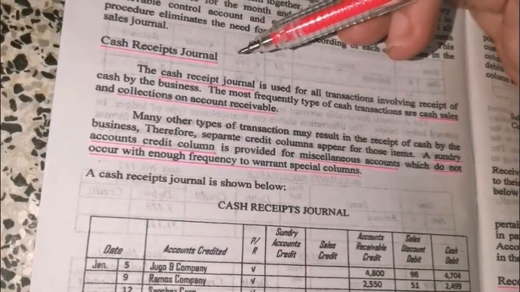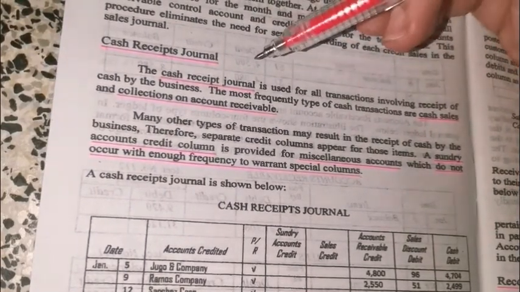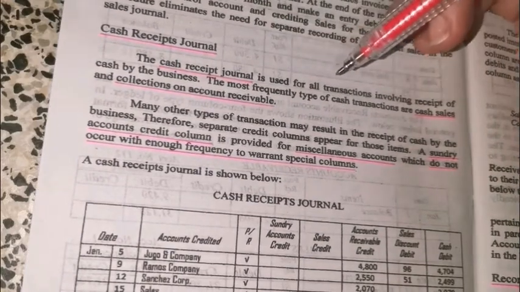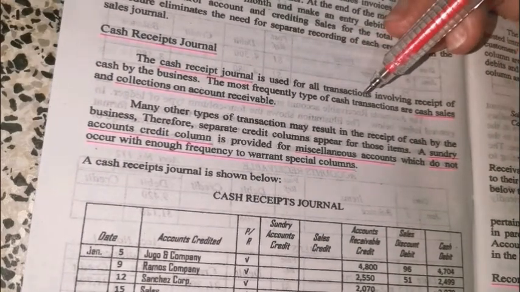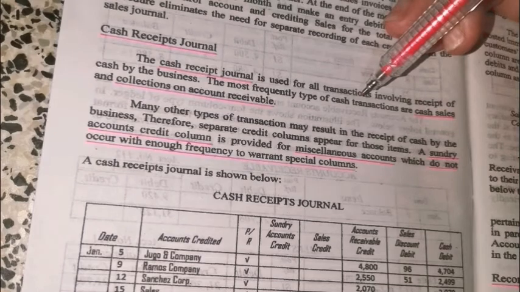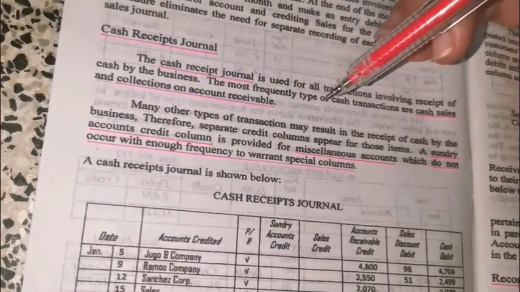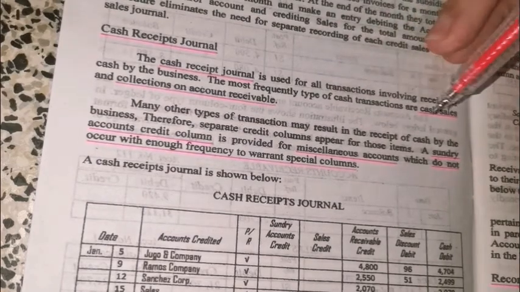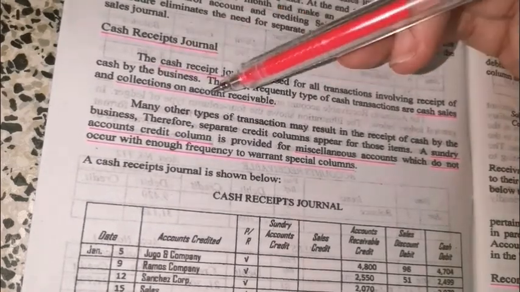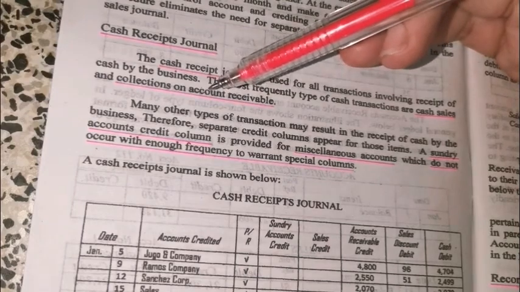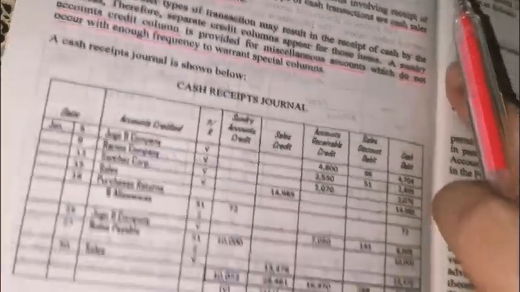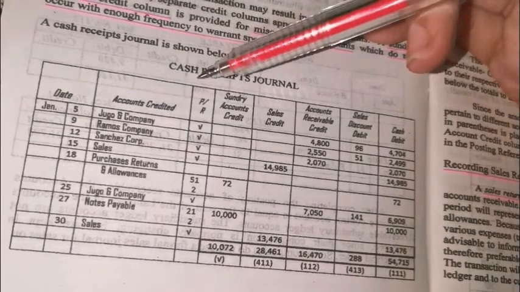Cash receipts journal. Ano ang nilalagay dito? Lahat ng transactions that involve receipt of cash by the business. So the most frequent types of cash transactions are what? Cash sales and collection of accounts receivable. So, ito yung sample ng cash receipts journal.